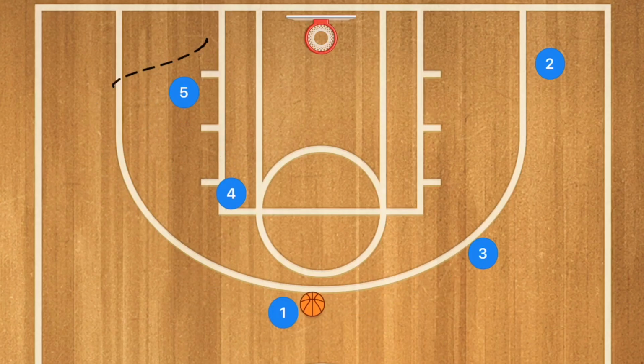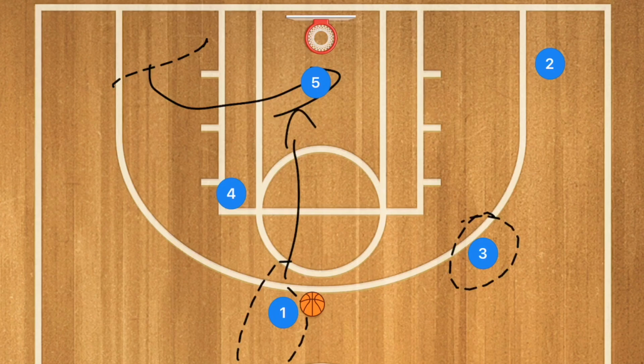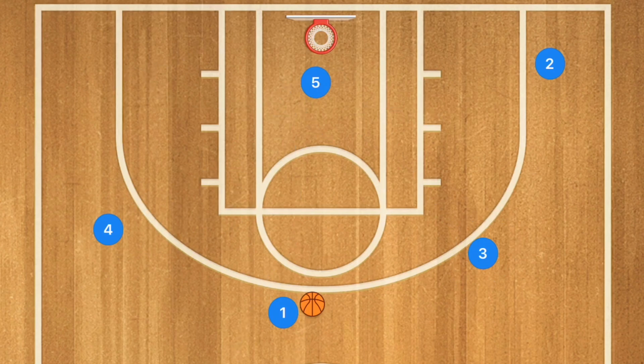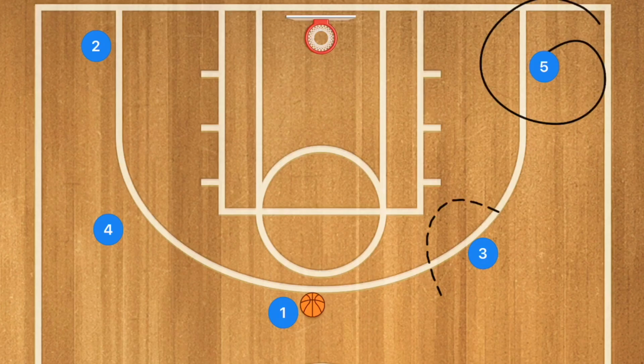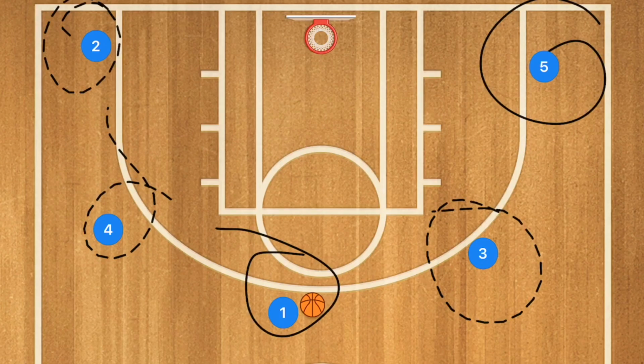The first player who screens rolls towards the basket as an option for player 3 or 1 to pass to, and then player 4 would then pop out for potentially a 3-point shot. And then, of course, player 5 screens away for player 2, again, potentially open for a layup. And then player 2 fills out, 5 fills out, and we are still in our 5-out offense.